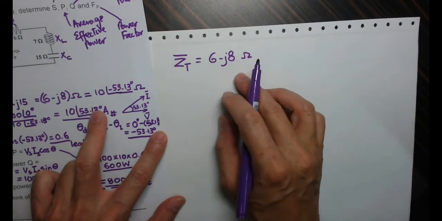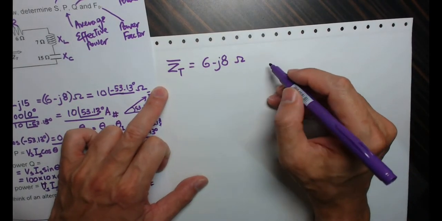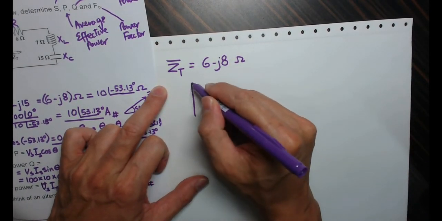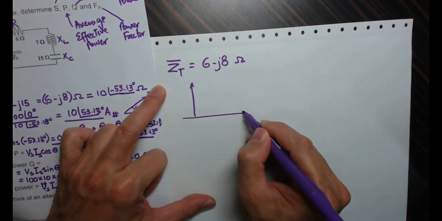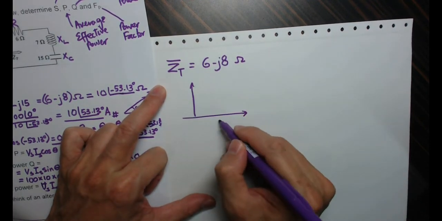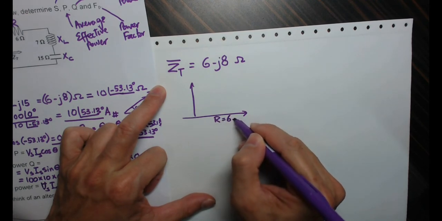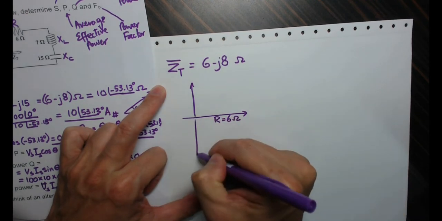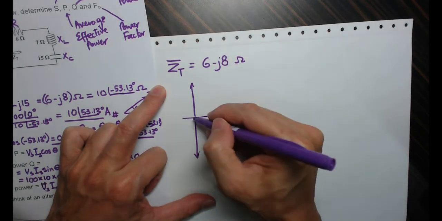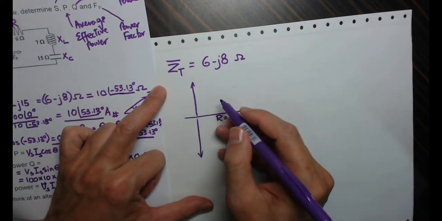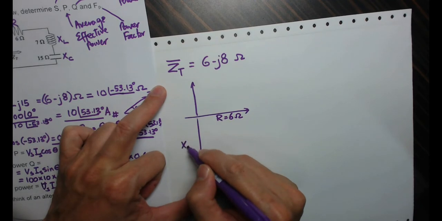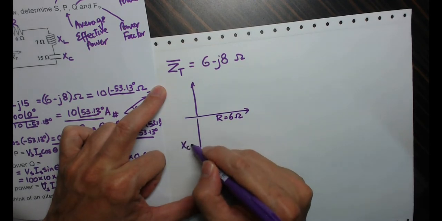Now if I were to draw the phasor diagram of this, R is equal to 6 ohms, and j, because it's negative, so this will be XC, is 8 ohms.